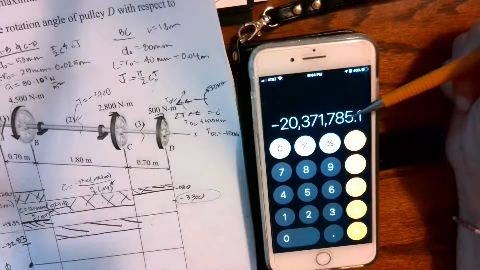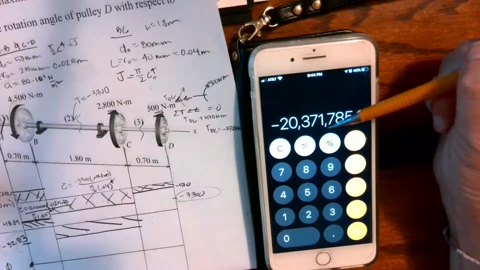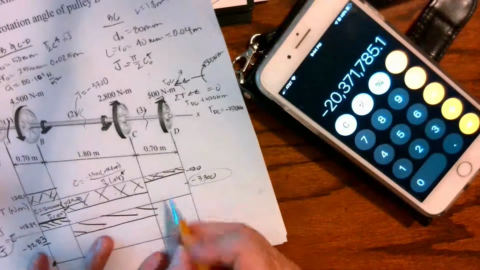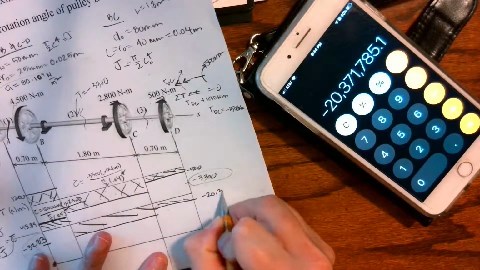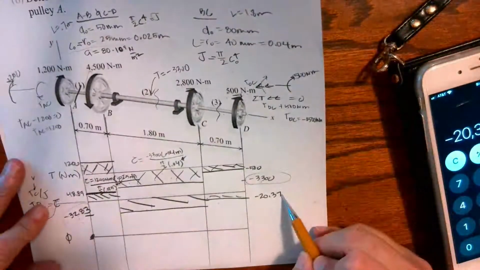Again, this is in newtons and meters because I keep all of my information in newtons and meters. So negative 20.37 megapascals shear stress.